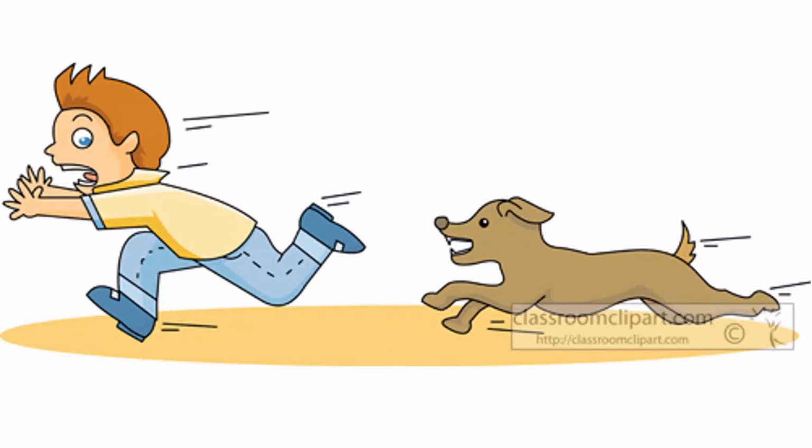What is this situation? In this situation, the person running away from the dog is in a fearful condition. He wants to preserve his life. His eyes are accommodated to far vision. His heart rate is increased, and he wants to preserve his life, and he's spending lots of energy.